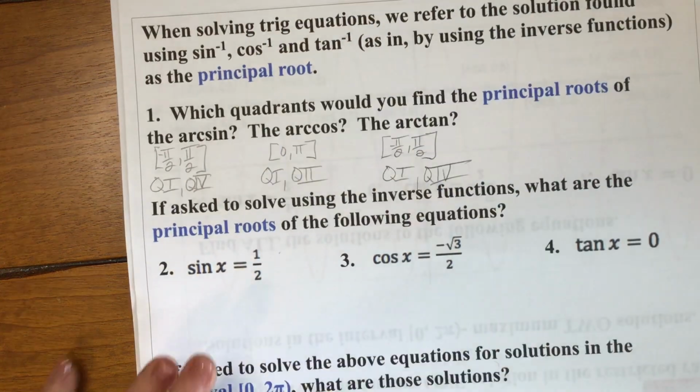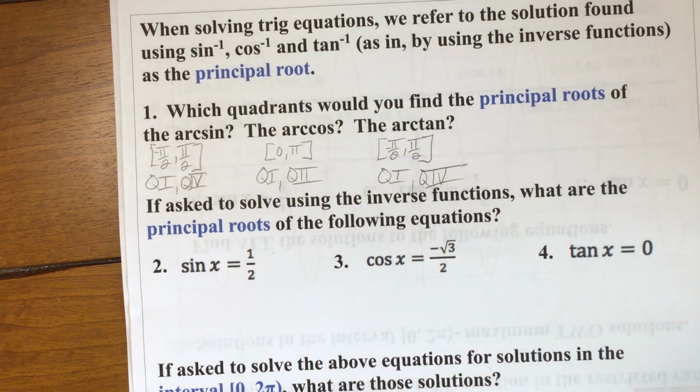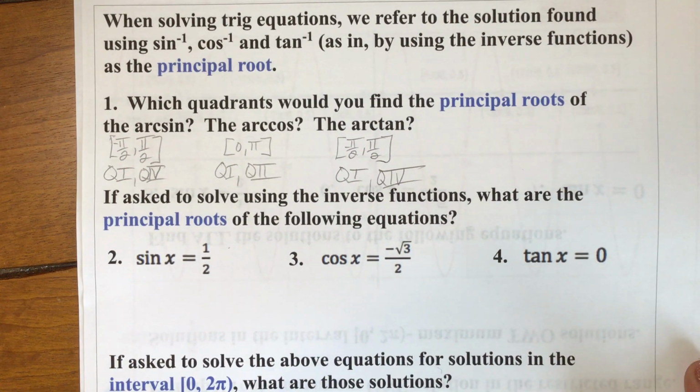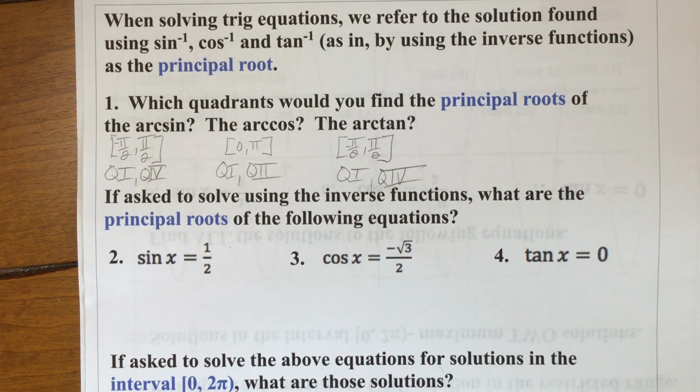What's important about these is we know where sine, cosine, and tangent are all positive or negative in these different quadrants. But this is where we find the principal roots, and principal roots are just one solution for the angle within those domains that we've given. So if you're asked to solve using inverse functions, what are the principal roots of the following equations?